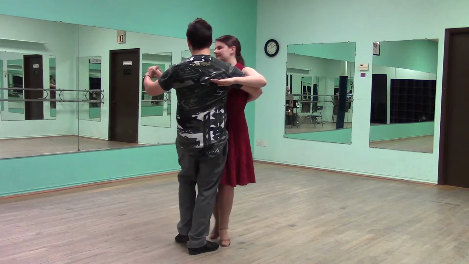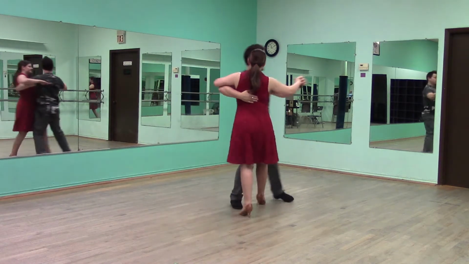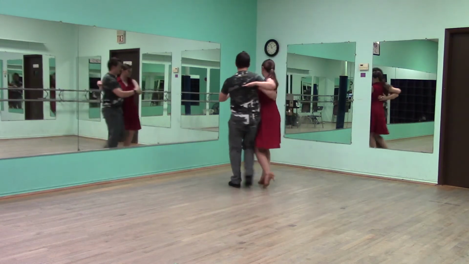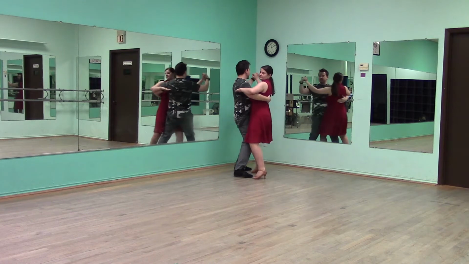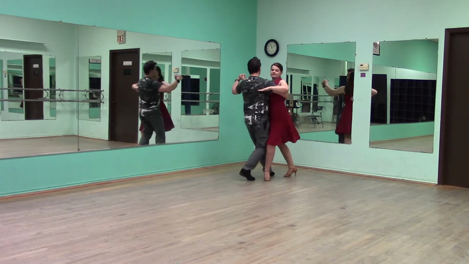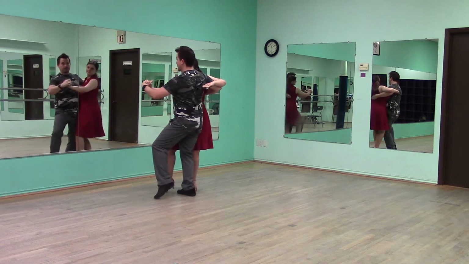And now from the leader's beginning perspective, we'll start in closed. We snap to promenade, and we have 1, 2, 3, 4, 5, 6, 7, 8, and 1, 2, 3, 4, 5, 6, 7, 8.